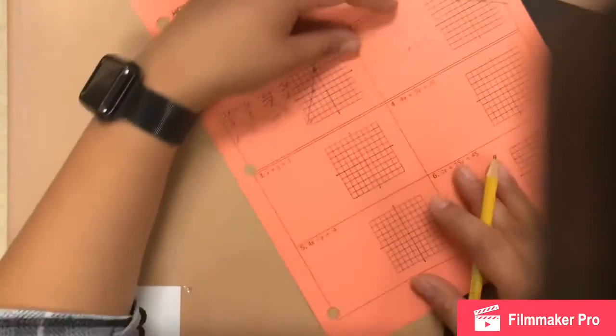Okay, if you notice, this only works if they're nice, pretty numbers. Like I have -2, 3, 4, 2. There's no decimals, no fractions. It's just nice integers. So let's keep going.